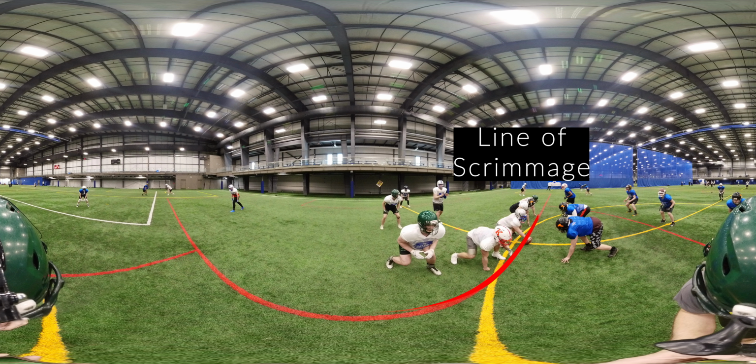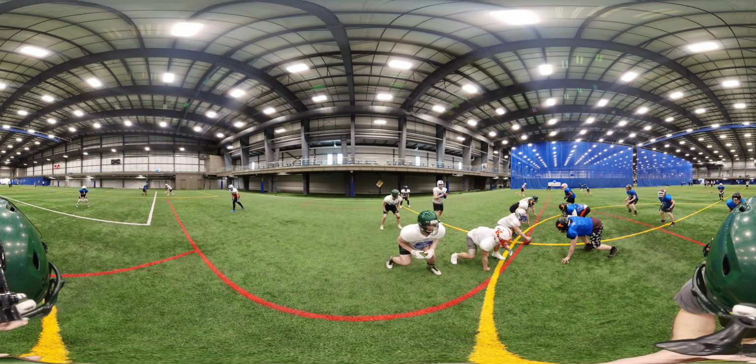This line marks where the football was at the end of every play and will be at the start of the next play. If the ball is outside of the hash marks when the last play ended, it'll be placed on a hash. This line of scrimmage separates the defense from the offense. As defensive linemen, we also have to respect the neutral zone. We cannot be closer than 1 yard from the ball before it's snapped.